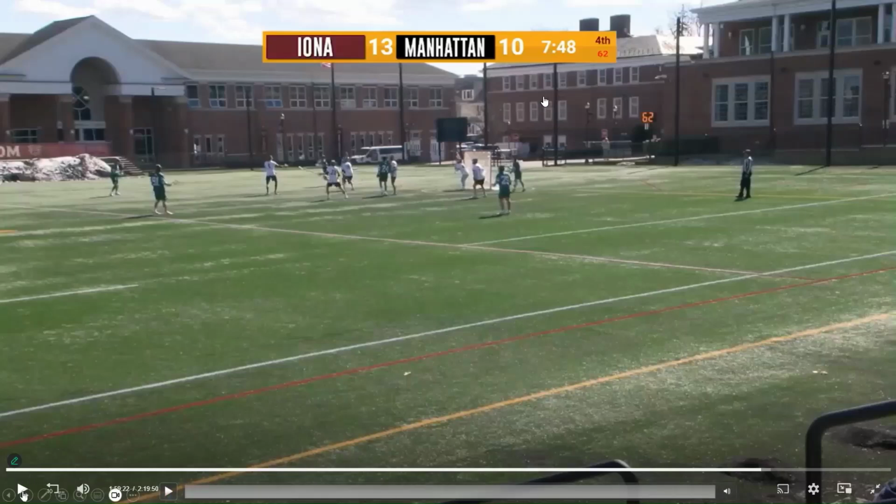All right. So again, we're not going to hide what's going on. There's a play on the crease. White is on defense. Green is going towards or on offense. And you're going to see a defender and an attackman on this side of the cage.